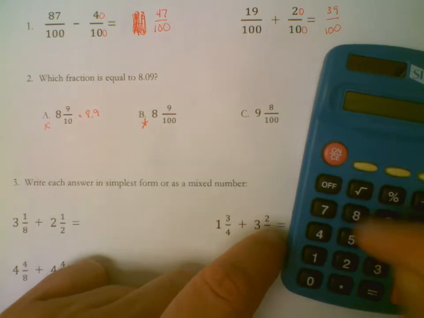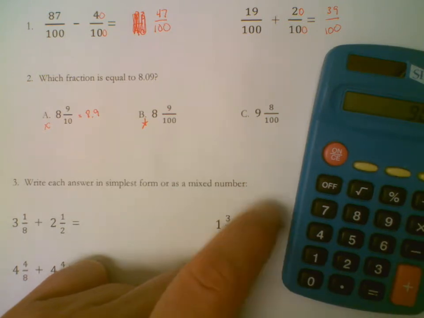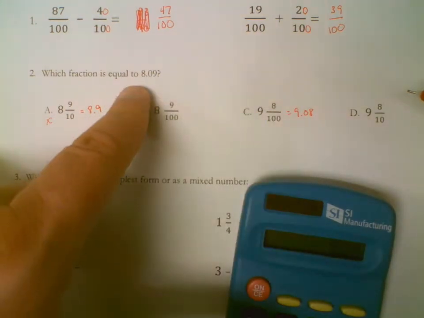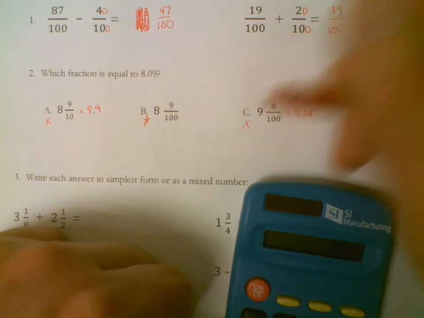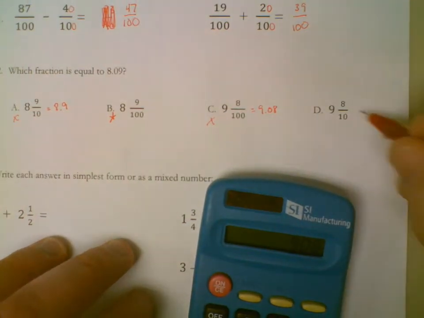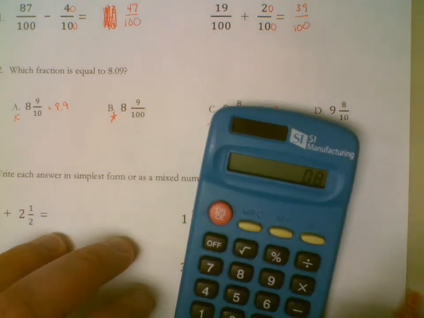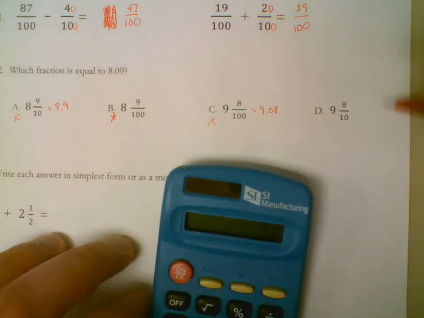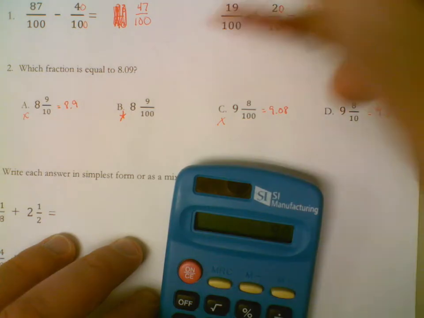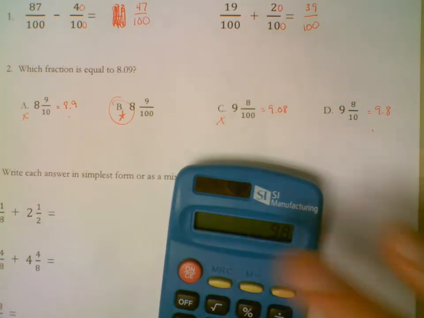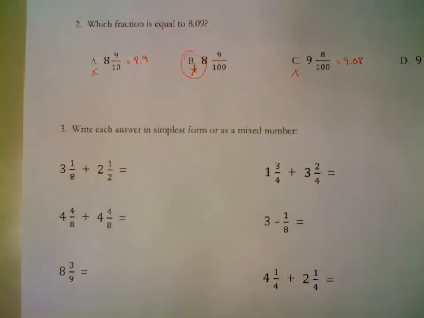All right, 8 out of 100 is 0.08. If I add the 9, 9.08. But that's kind of close, isn't it? 9.08 versus 8.09. I think they want you to choose that one. But we know better, right? All right. I know that 8 out of 10, I think, is 0.8. If I add those 9 whole pizzas, 9.8. So I showed all my work here, guys. I showed this is the right answer. I also showed these are wrong, wrong, wrong, okay? A good tip to use, check everything, okay?